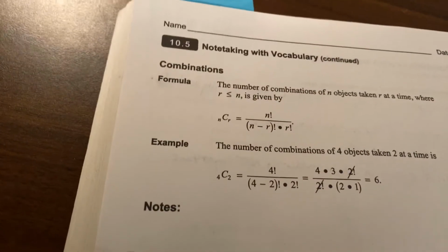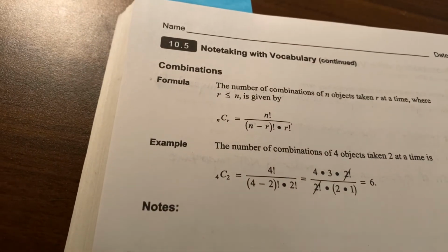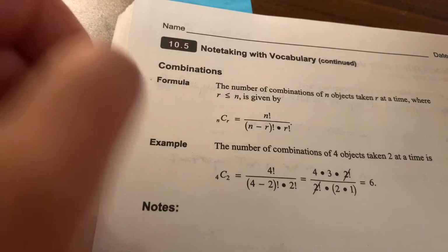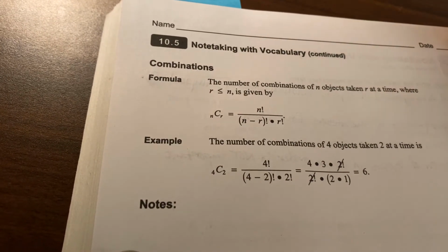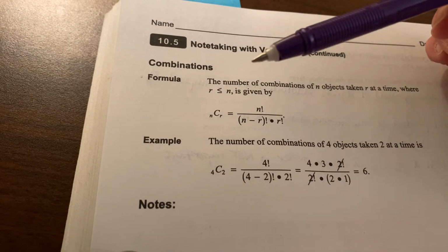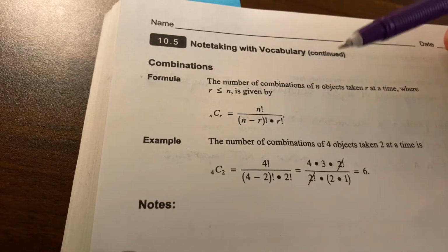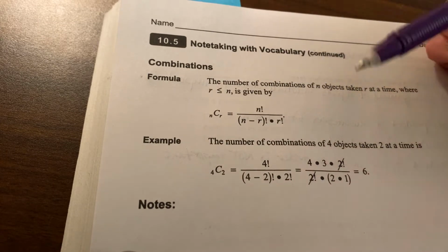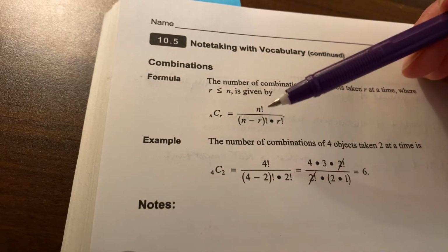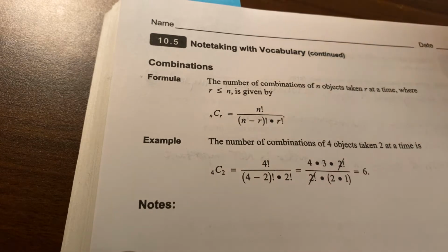Let's look at some basics of combinations and we'll do some example problems. So for a combination, the number of combinations of n objects taken r at a time, where r is less than or equal to n, is given by the formula nCr, which is n factorial over n minus r factorial times r factorial.